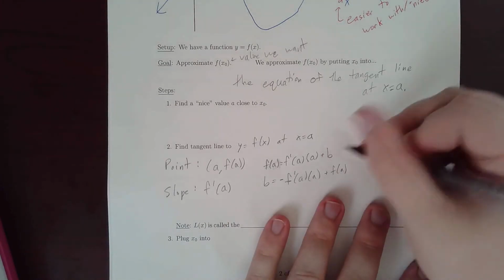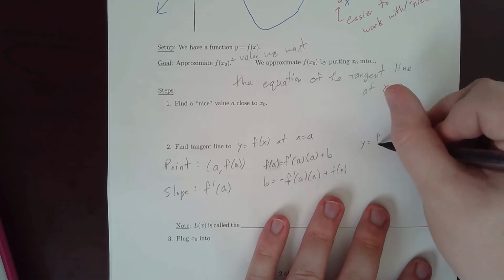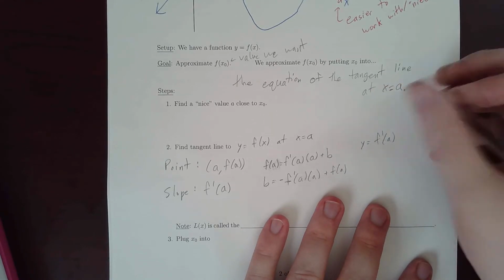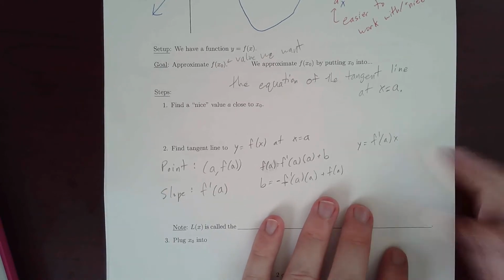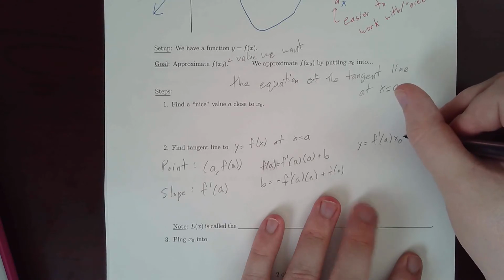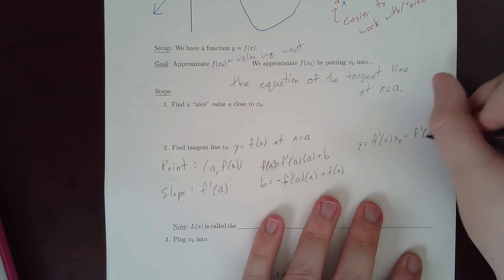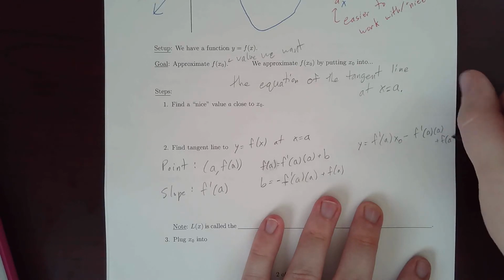And so plugging in then, our equation for our tangent line will be y equals f prime of a times whatever the actual x naught is we had, or x, plus b, which will be minus f prime of a times a plus f of a.